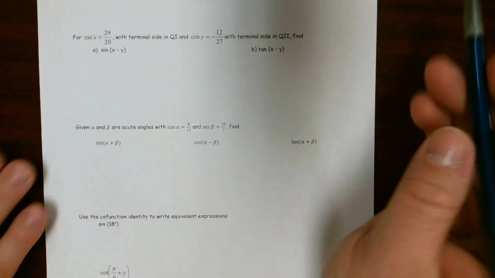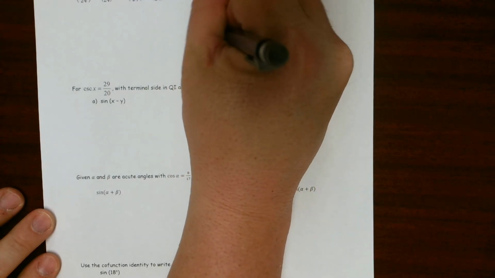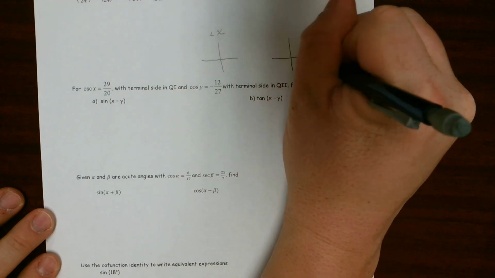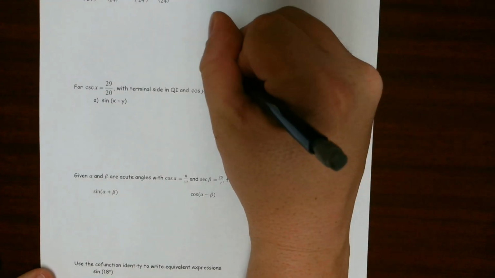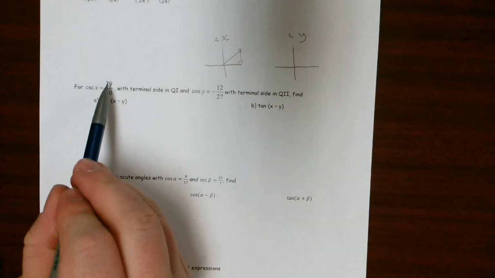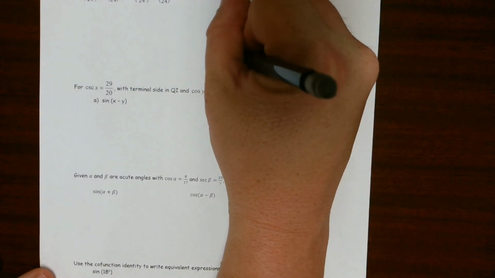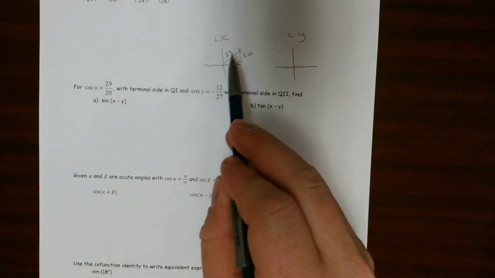So what I'm going to do is go ahead and draw a picture of angle x. I'm going to draw a picture of angle y. So angle x is supposed to be in quadrant 1 with a cosecant. Let me turn it into a triangle for us. Cosecant of 29 over 20, so meaning hypotenuse over opposite. If you do some quick Pythagorean theorem, we get that to be 21. Okay, so that's good to go. We got that whole triangle. We can evaluate all 6 trig functions of that triangle.